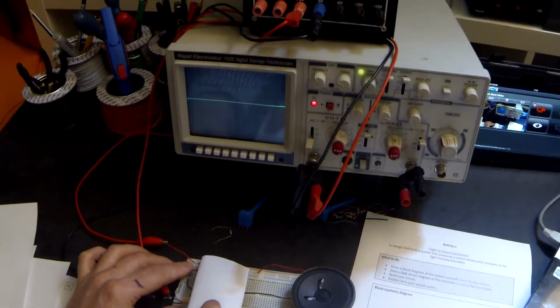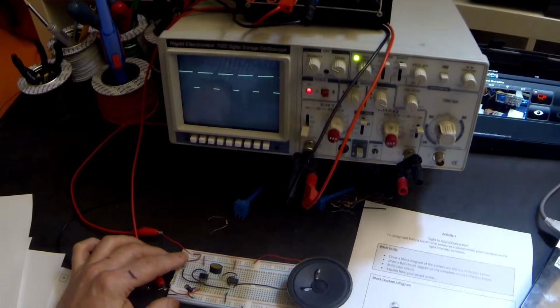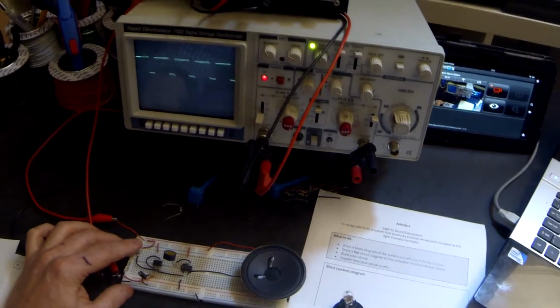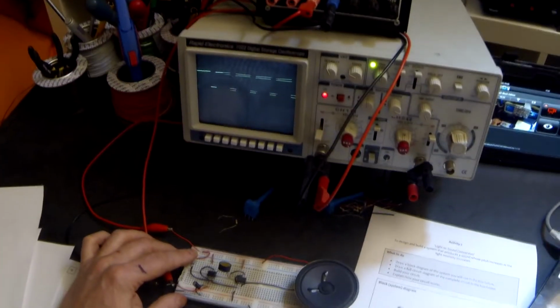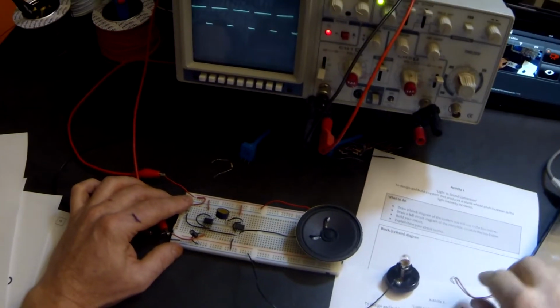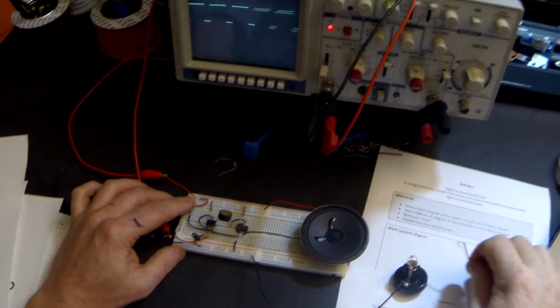We can actually have a little bit of fun because, of course, if we increase the light more, we will increase the frequency. But my office is quite dark, and I needed it to be so that we could see the oscilloscope traces. So I need to produce some additional light. And I could do that by using a light bulb.